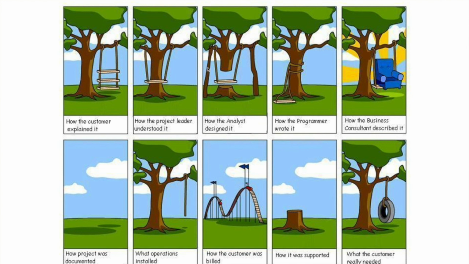And then how it was supported. Very often we forget about the maintenance and support, so not much. And then we see in the last one here what the customers really needed. So we need to ensure we have the mechanisms in place in the beginning of the project and during the project, so we really understand what the customer wants and really needs, and then ensure that that is delivered. This is key to very good product management, and we will highlight that here now and in the coming courses also, and also in a specific course about business analysis.